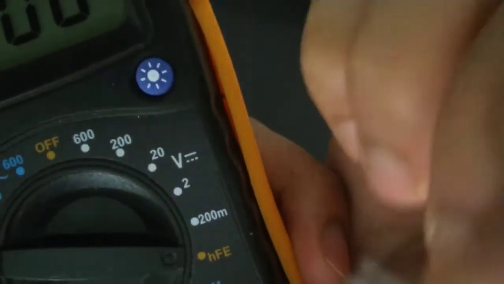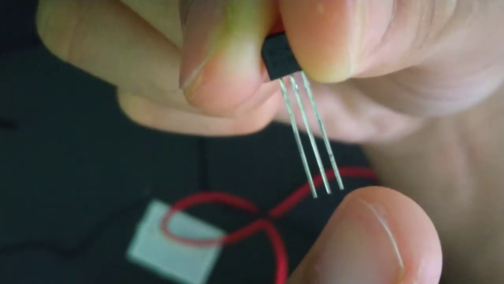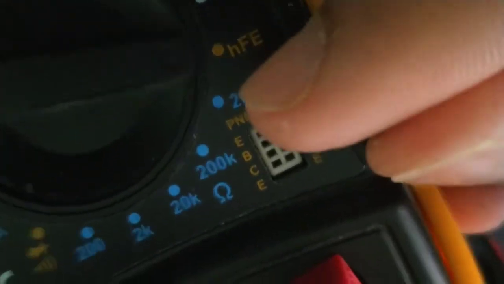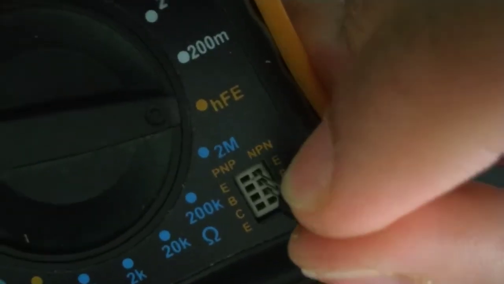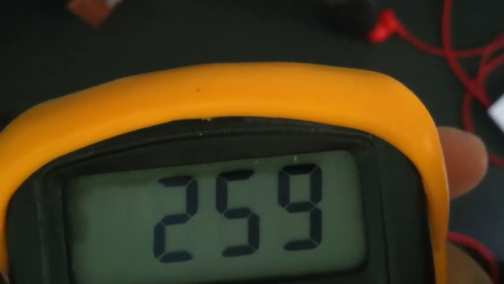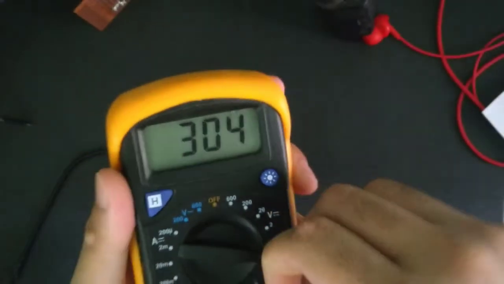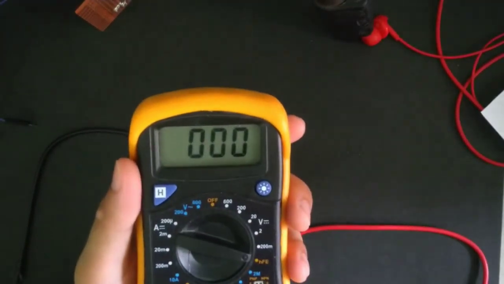This is an NPN transistor. This lead is the emitter, the middle is base, and this is collector. So according to that, I'll put here emitter, base, and collector. Once I put it, look at the value I get, around 300, yeah, 336. Okay, 336. These are the values of the gain of the transistor. If you have a different transistor, you will get different values.